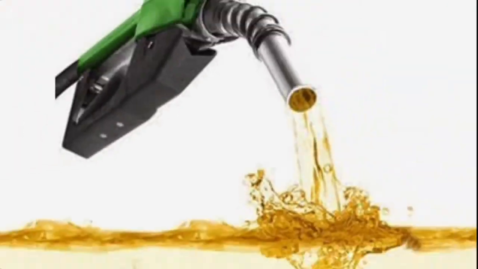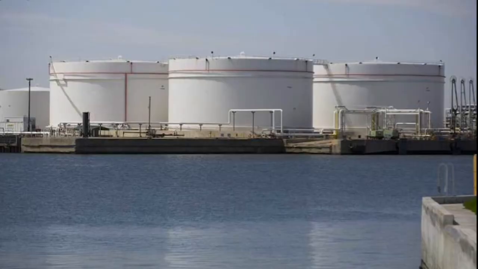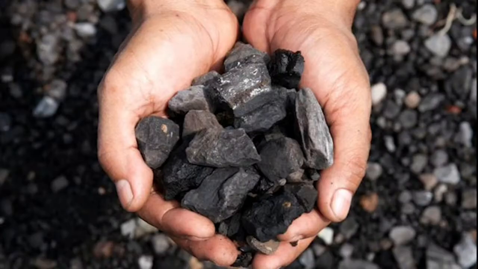Yes, those resources whose quantity is already known to us and we are using them at present. For example, the actual quantity of petroleum as a resource is known to us. Similarly, coal. So, this is called actual resources.